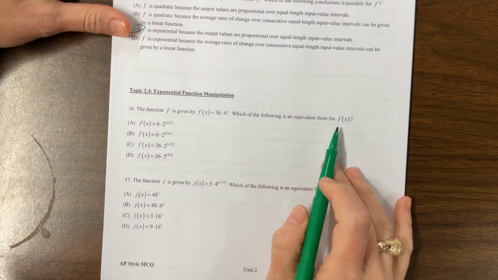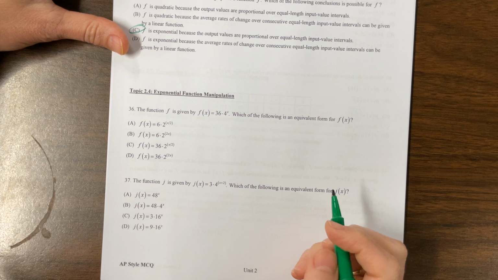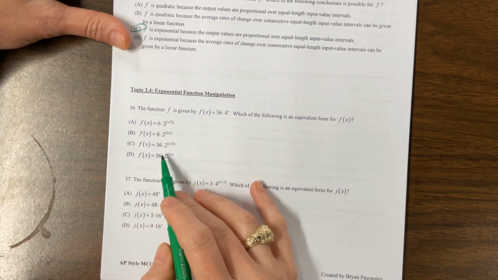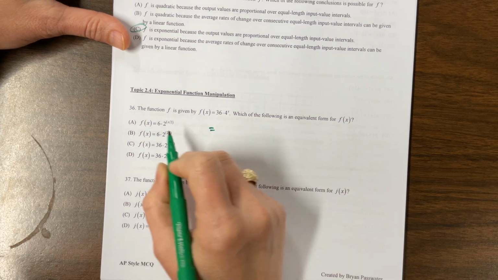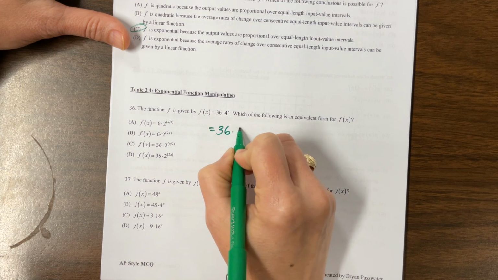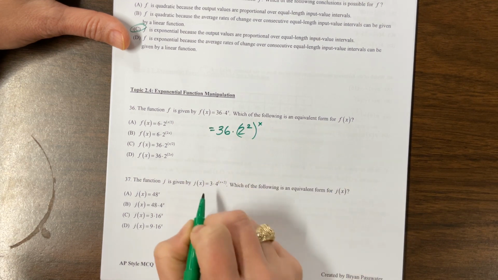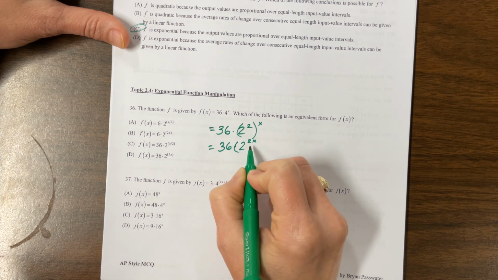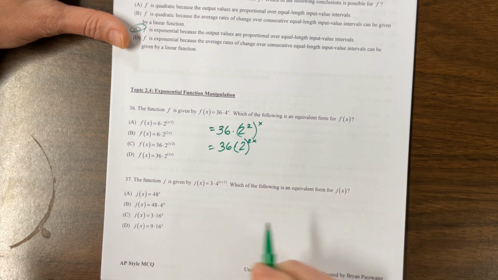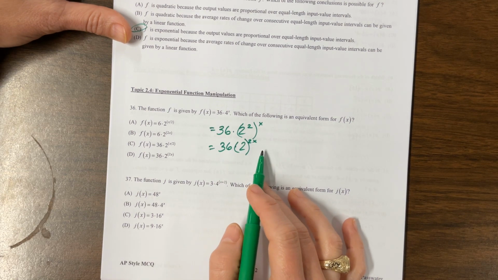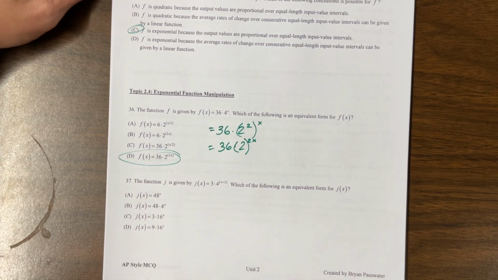So, which of the following is equivalent? Okay, here's how I would solve this problem. I see that all of these are written as powers of 2, so I'm going to rewrite this, and I see 6 or 36. This is 36 times 2 squared to the x. So it could be 36 times 2 to the 2x, or maybe I should put parentheses here. Or it could be 6 squared, but then they wouldn't have the same base. Is this an answer choice? It is. I'd call it that one and move on with my life.